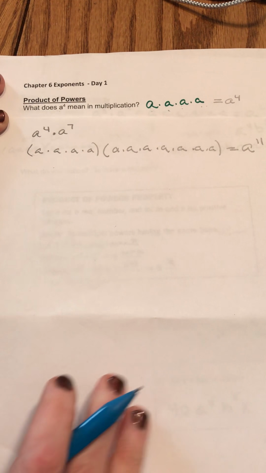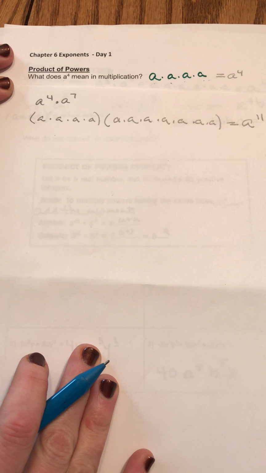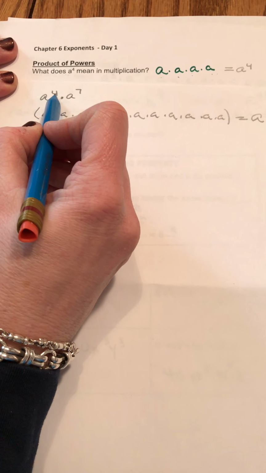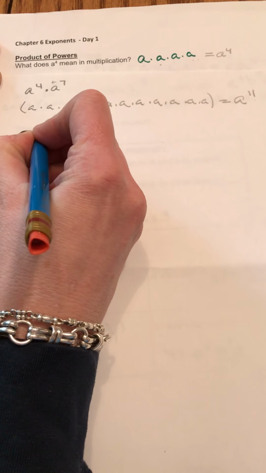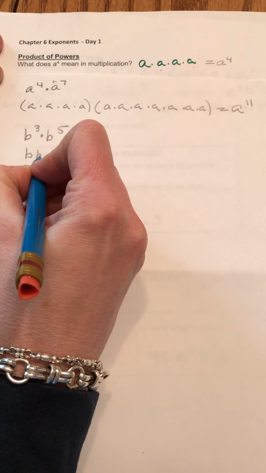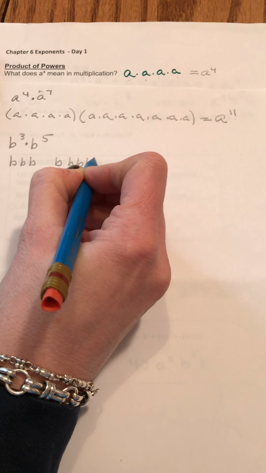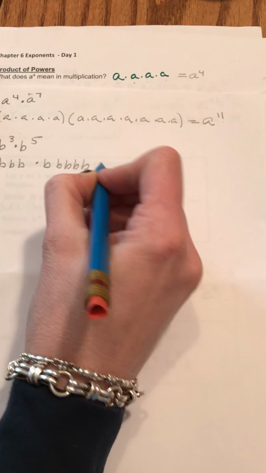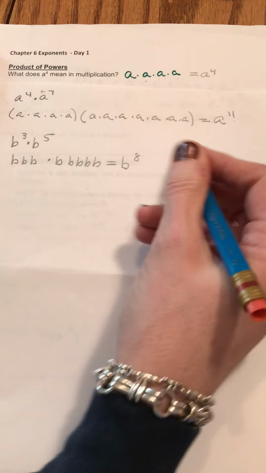Well, that's really challenging to do if you had to write it out all the time. So I'm wondering if there's a shortcut that we can find. And we should notice that, wow, if we add 4 plus 7, we would get 11. So in your next example, you have b to the third times b to the fifth. Technically, that means b times b times b, and then b times b times b times b times b. And again, that's a lot to write out. It simplified becomes b to the eighth.